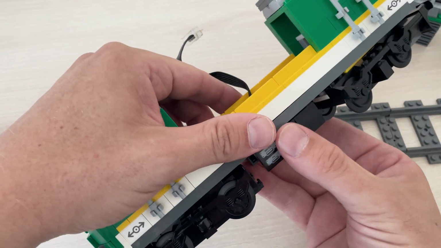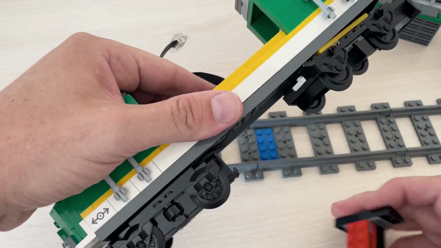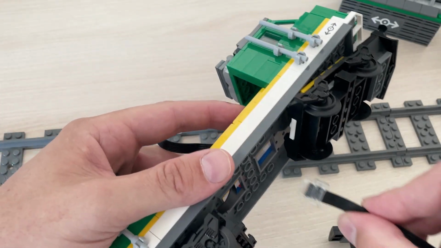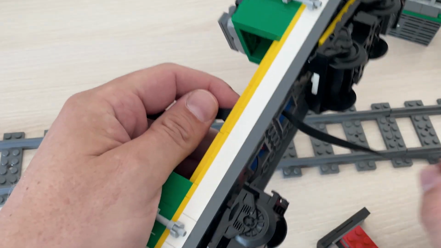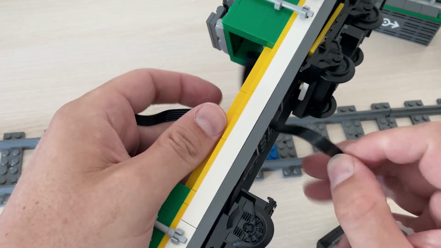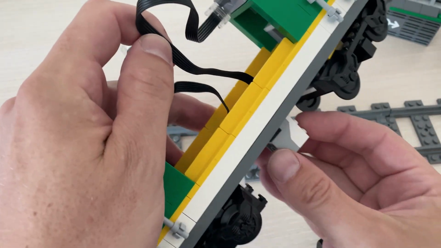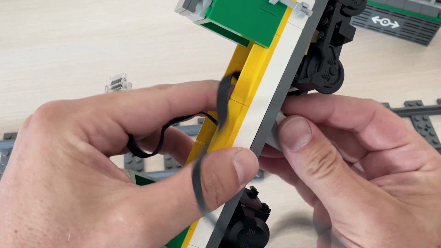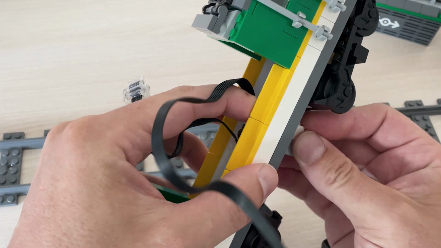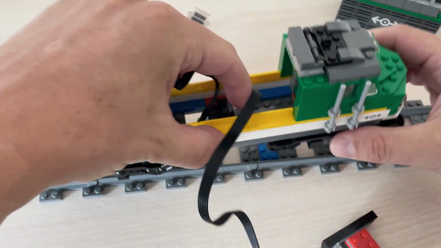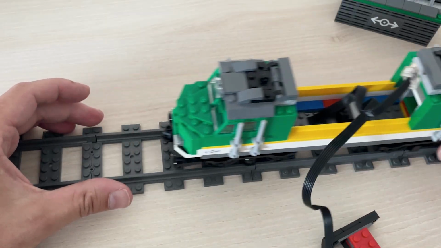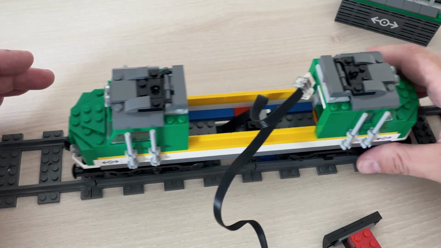We have to take this one off because otherwise we don't have space for the color sensor. We feed the wire through there, that fits onto that one. Let's see if I do this correctly. So now it's in the bottom of the train, right? And it still runs, so that's perfect.